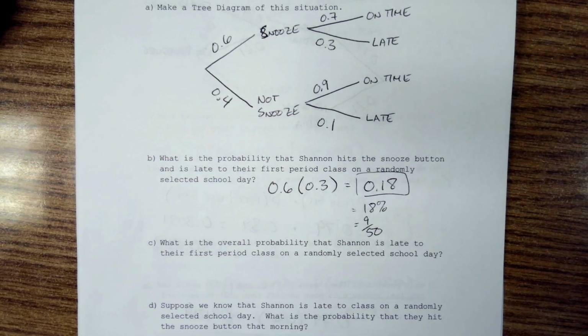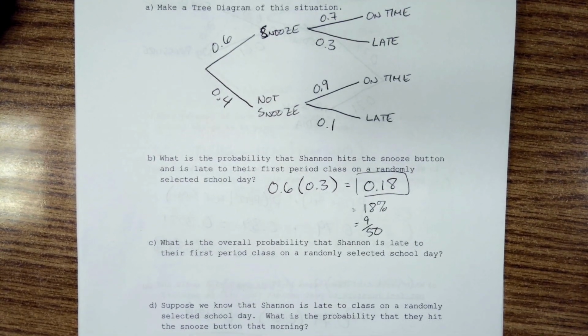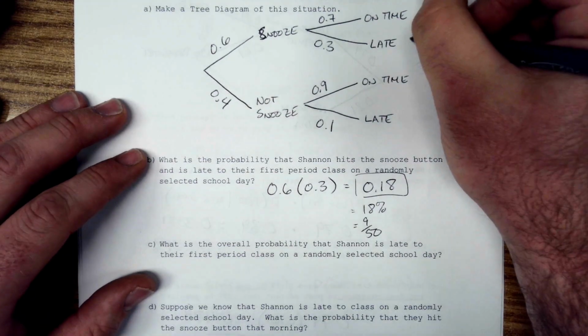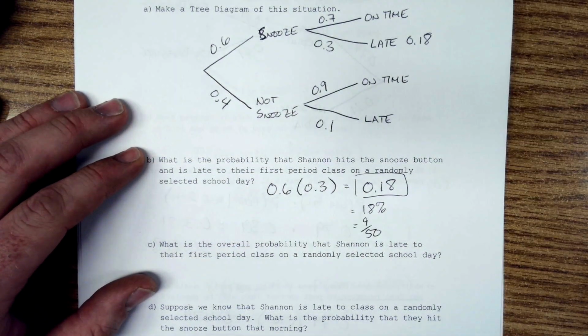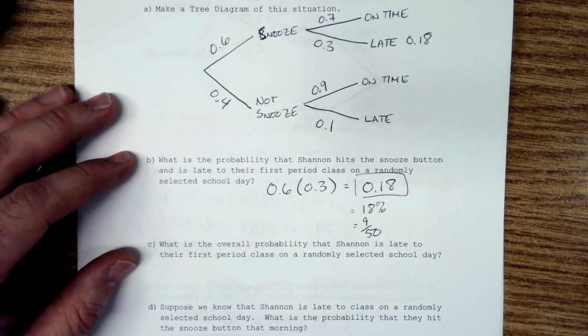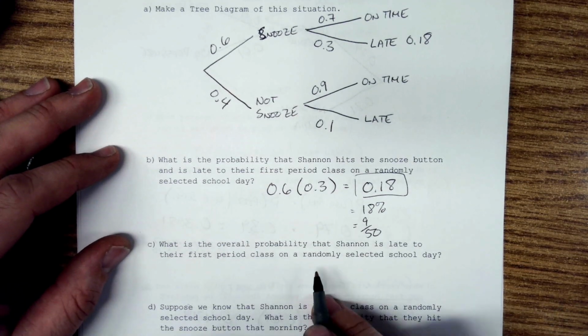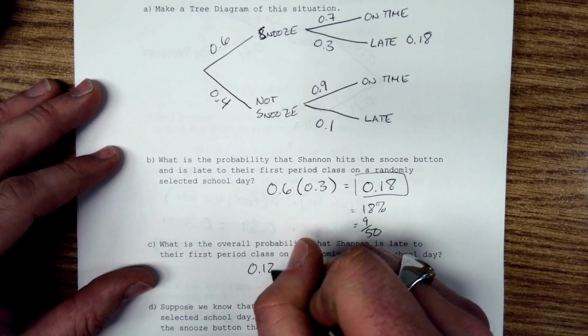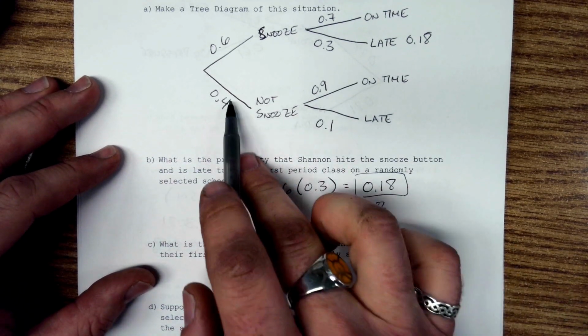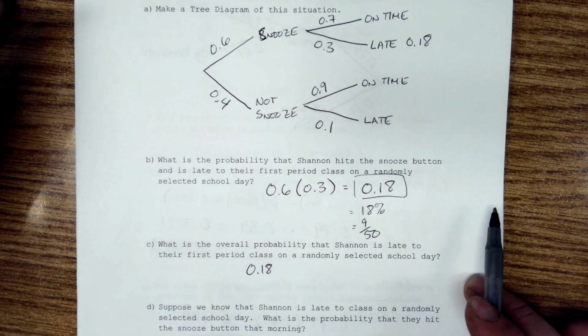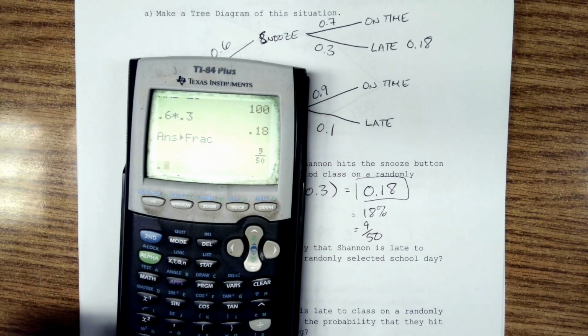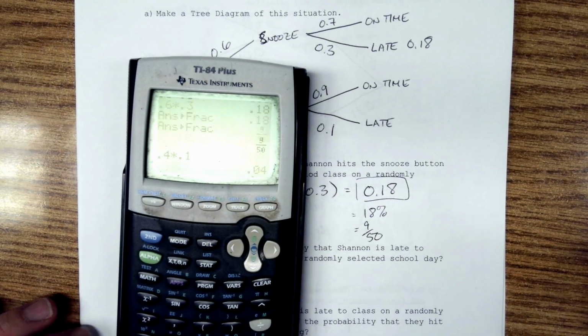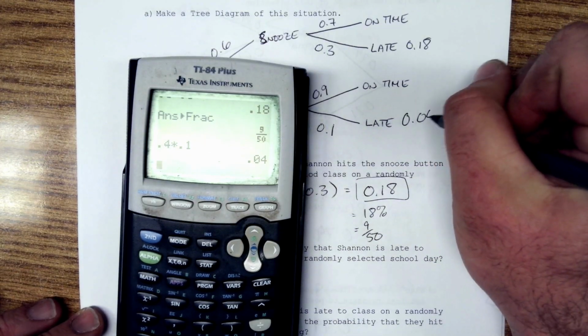What's the overall probability that Shannon is late? So if there was a 0.18 chance that they were late, given that they did snooze, we also need to find the probability that they did not snooze but still ended up being late. So 0.4 times 0.1 would be a 0.04 chance.